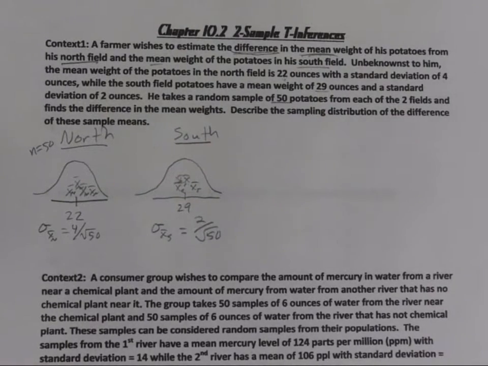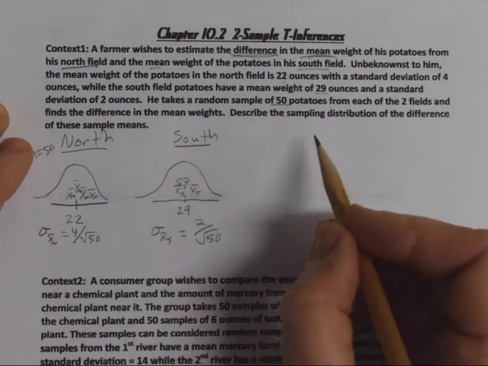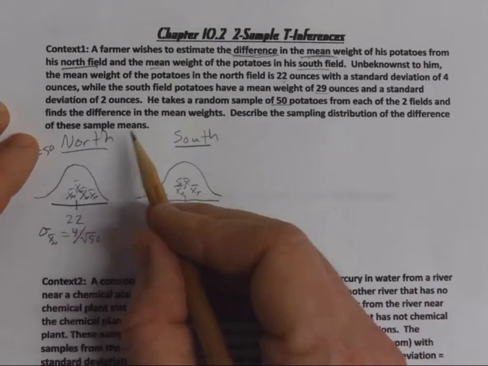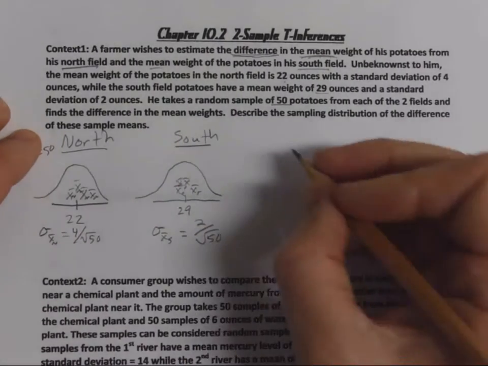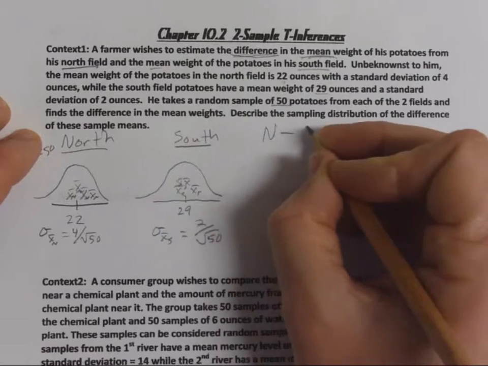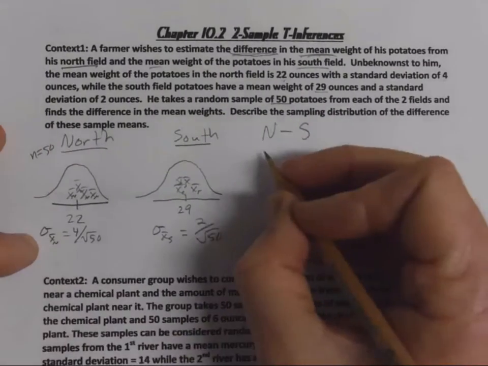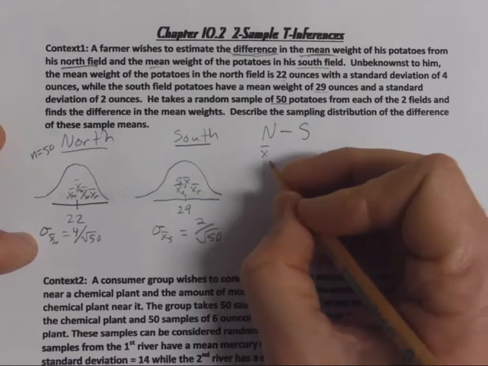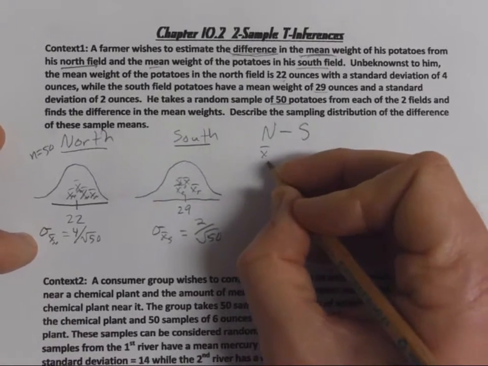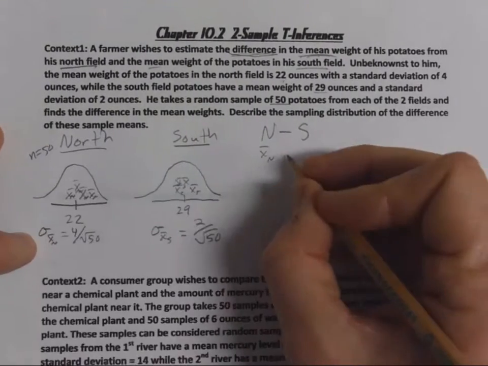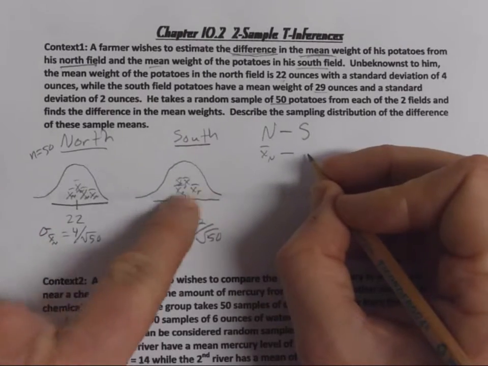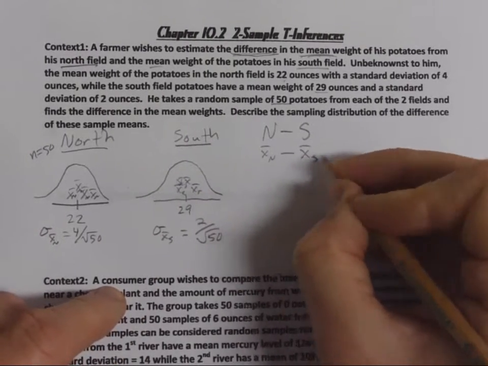Now, Chapter 10 is this: he wants the sampling distribution of the difference in the sample means. So he's estimating N minus S, we will say, north minus south. So he is taking a sample, an X bar sub north, one of these X bars, and then he's subtracting a randomly selected one from here, X bar sub south.